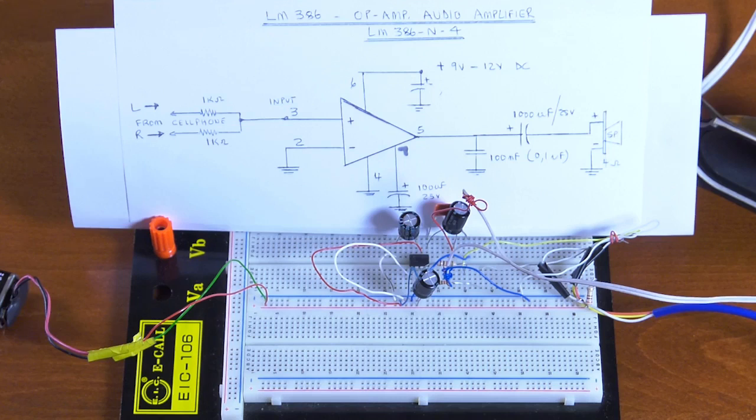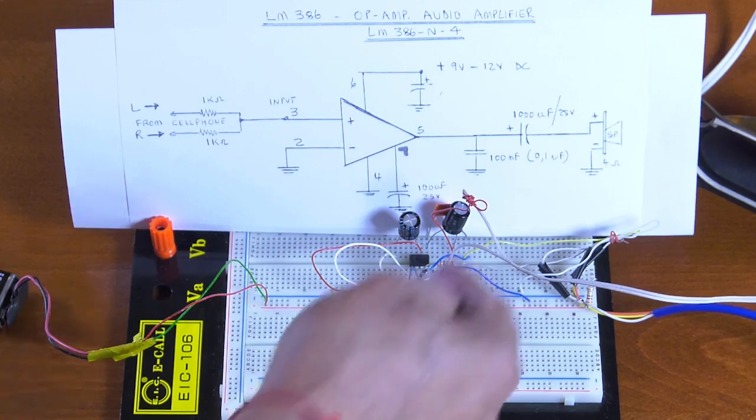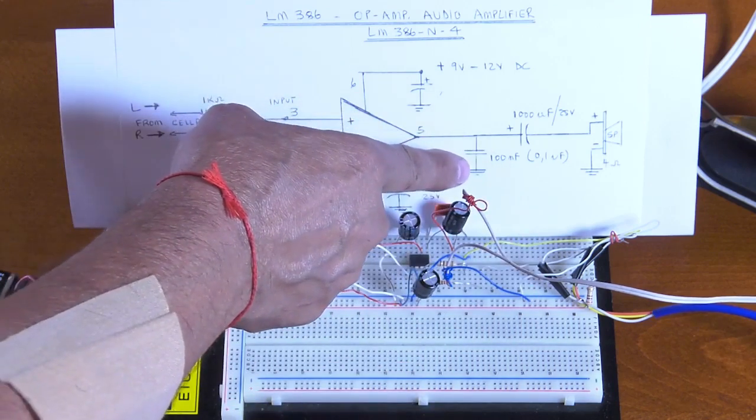If you use a lower value, like say 470 microfarads or 100 microfarads, you will find that the higher frequency notes will be more predominant than the bass notes, and it's not actually ideal for listening insofar as music is concerned. Another important factor that one needs to consider is this capacitor here, which must not be left out.